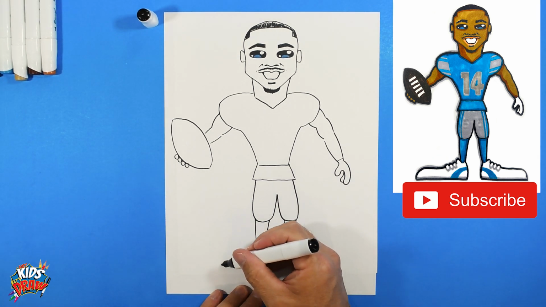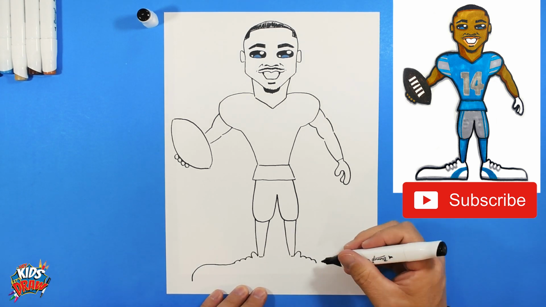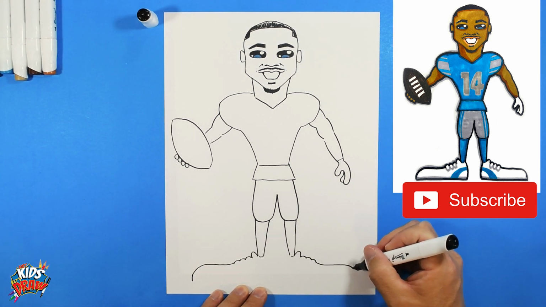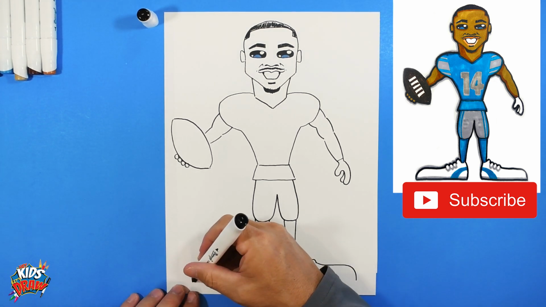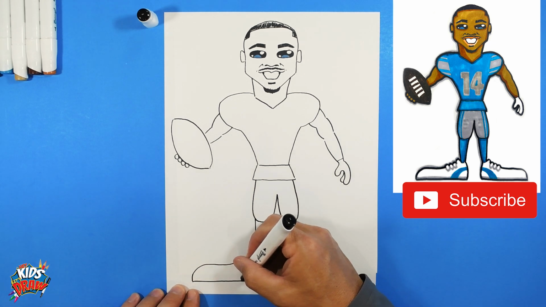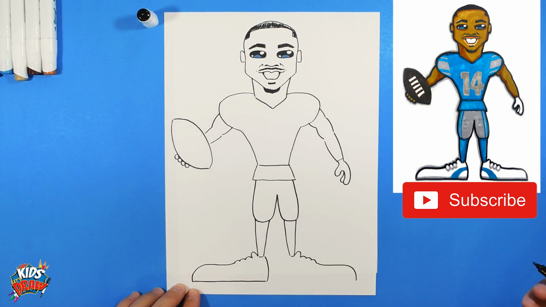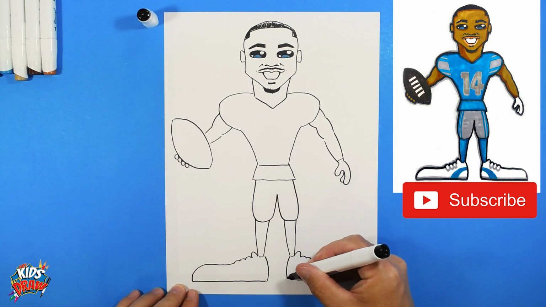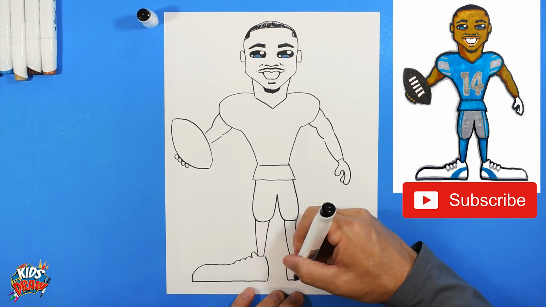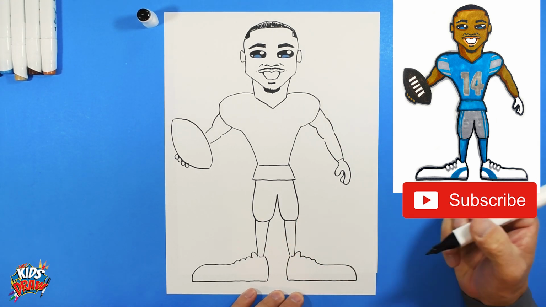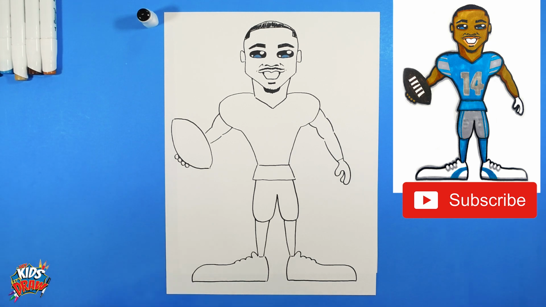Okay. Bring it out to the edge of the paper and down. Now come straight across to the heel and stop. And connect that heel to the ankle. Okay, bring that heel down. Come straight across to the toe and connect. And there we go. We have Amon-Ra St. Brown of the Detroit Lions.